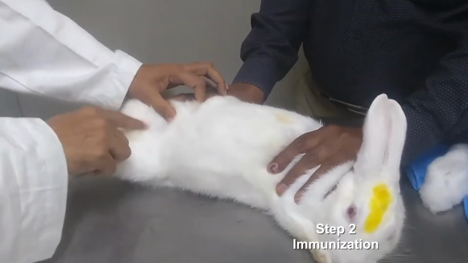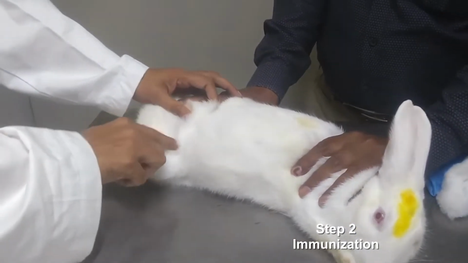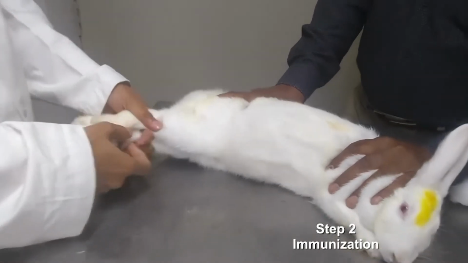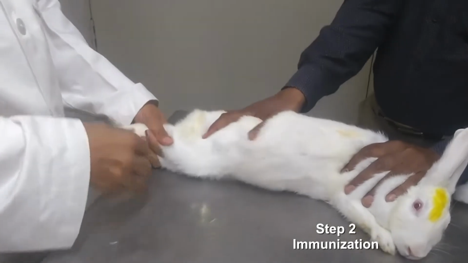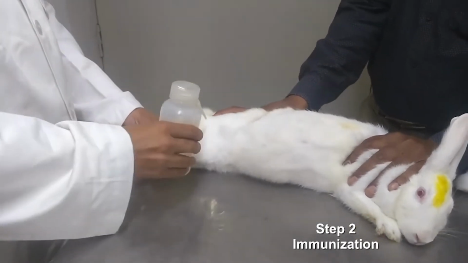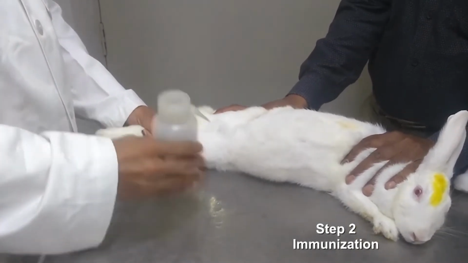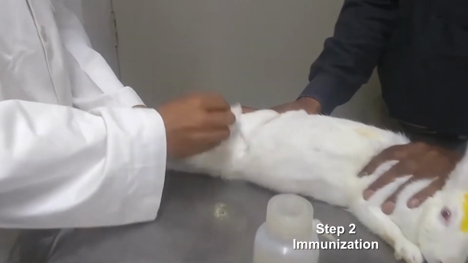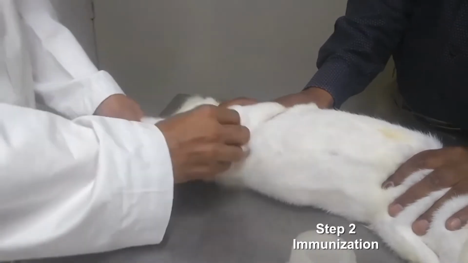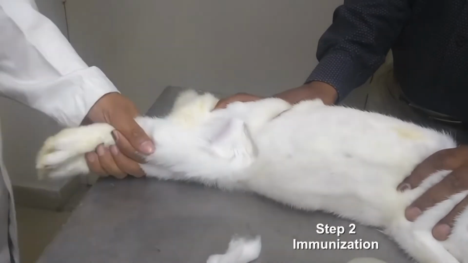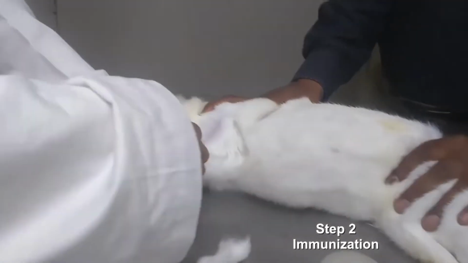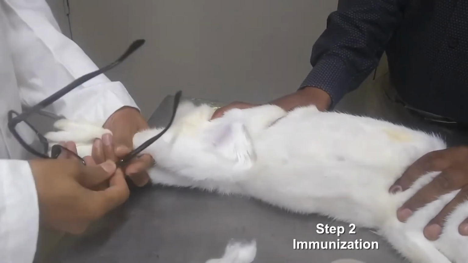We'll inject the emulsion into the thigh. So catch hold of both the legs, then we have to sterilize the area using alcohol. We have to look at the thigh muscles. They should be cleanly visible. Skin should be cleanly visible.